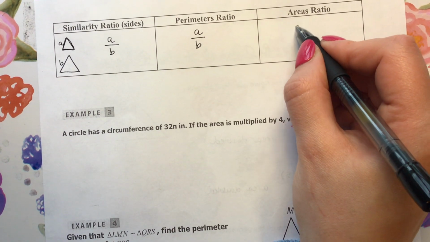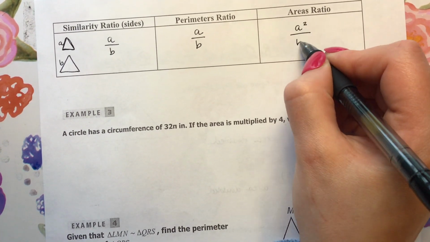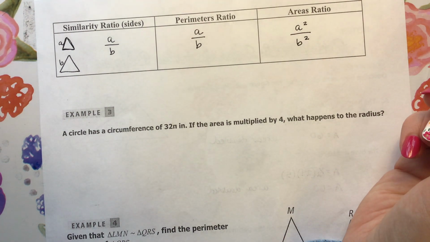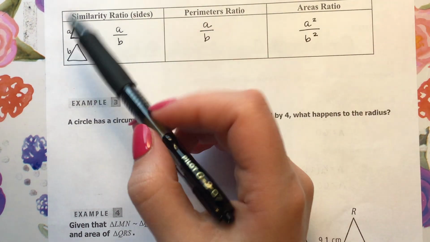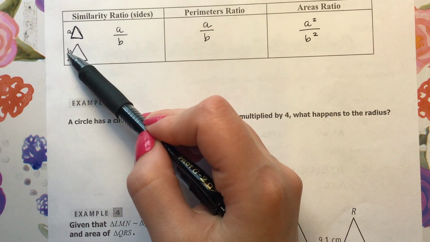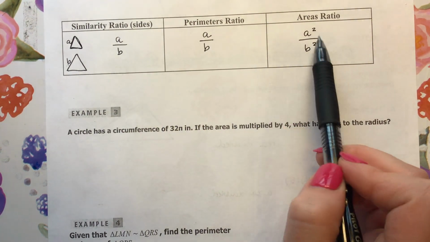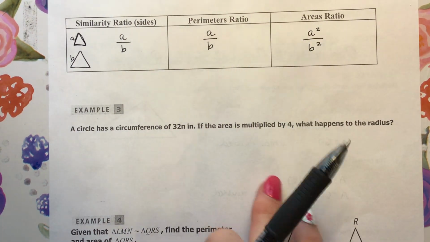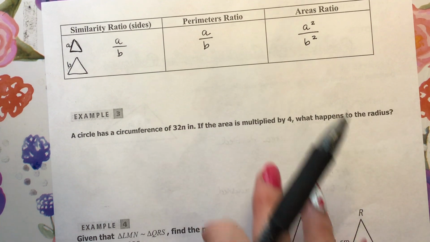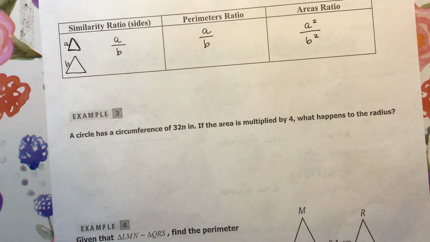It is going to square. So I'm going to have A squared over B squared. So the ratio that we get from the sides stays the same for perimeter, but it gets squared for areas. We're going to apply that down here in just a moment.